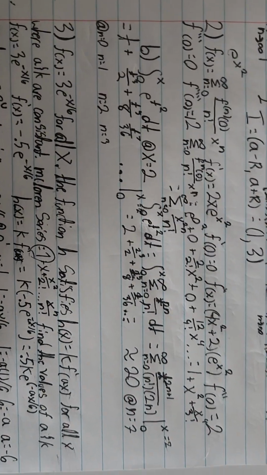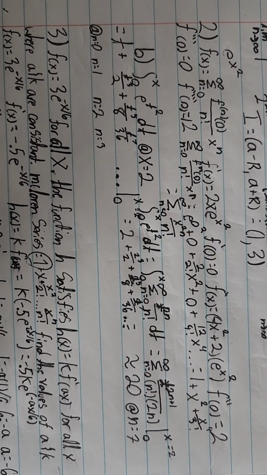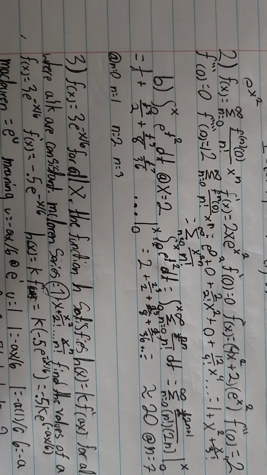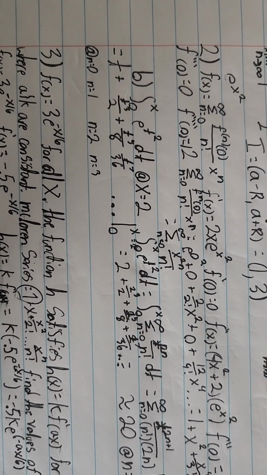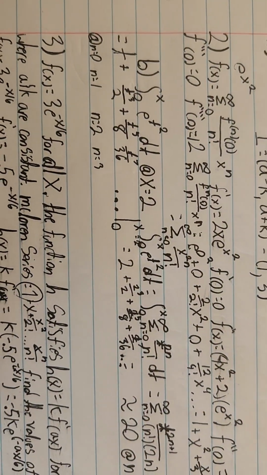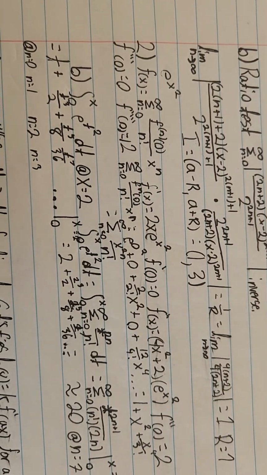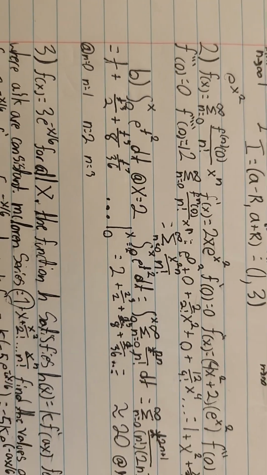Part B was asking for the Maclaurin series of an integral. Sorry, this is going to be split up into so many videos. I keep leaving my video to check the original problems, so I actually know what I'm talking about. But this one is the integral from 0 to x of e to the t squared, almost exactly the same thing as before. It's just e to the x squared versus e to the t squared dt at x equals 2.